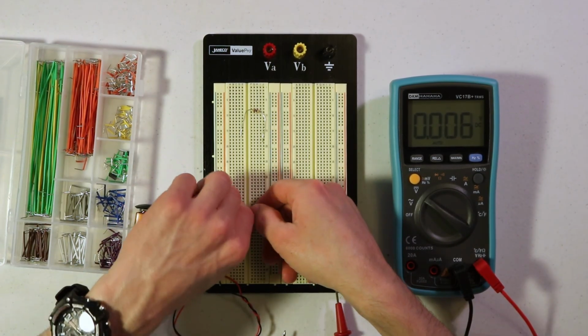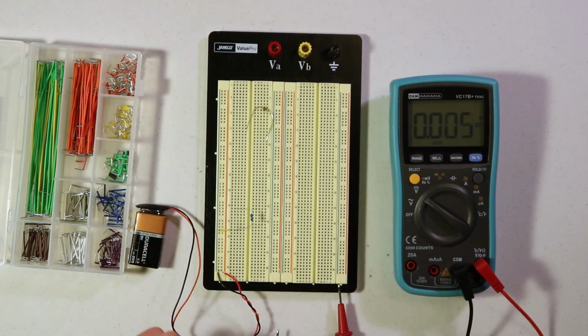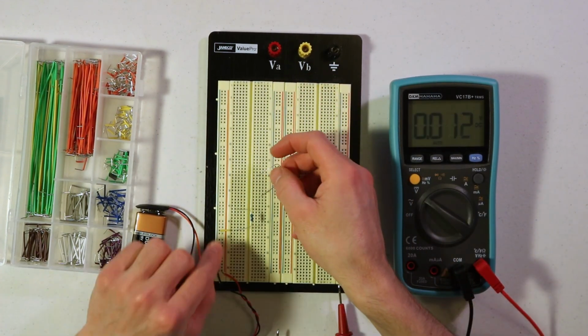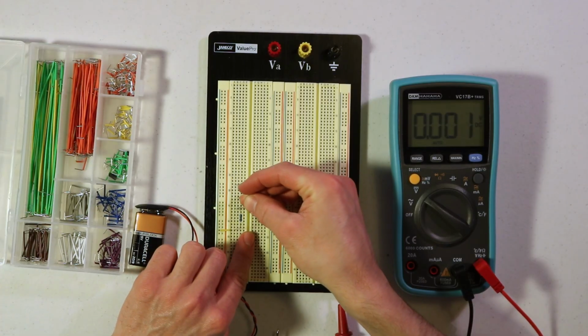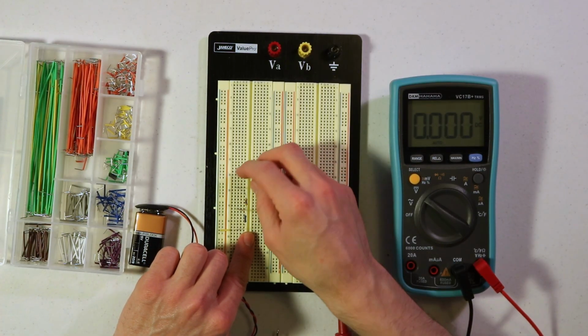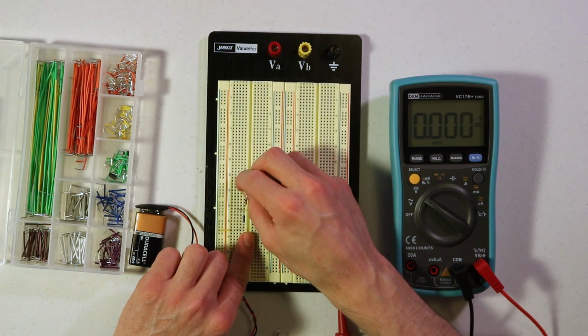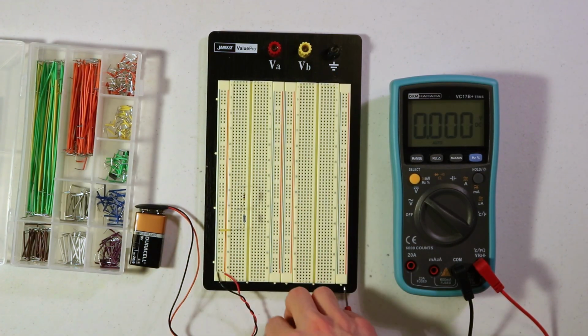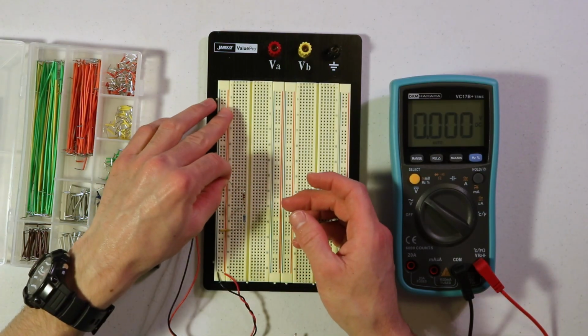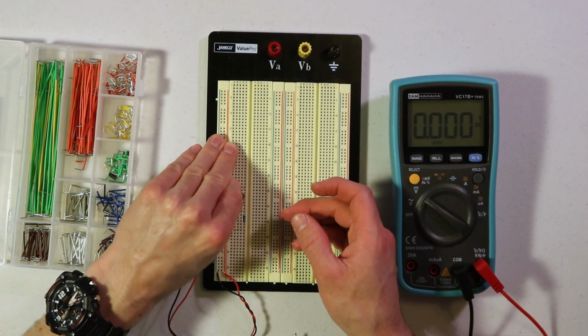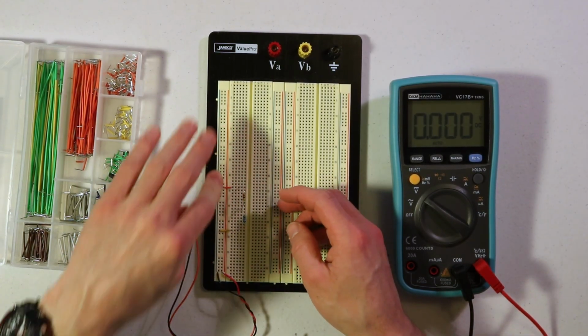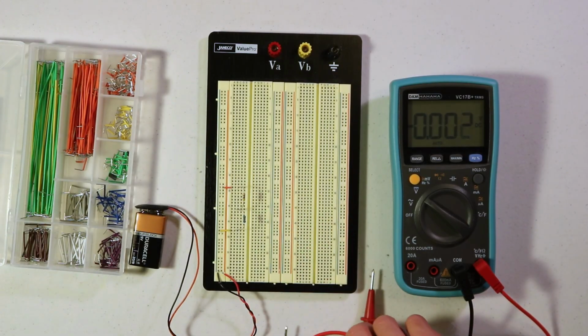Now let's try something different. Let's leave that resistor in place, and I'm going to take the other one and put one end in the same row as the 5.1 resistor, and then put the other one farther up. So now we've got two resistors in series. And we can take this other wire again now and apply that voltage. So now the whole voltage is being applied across both resistors.